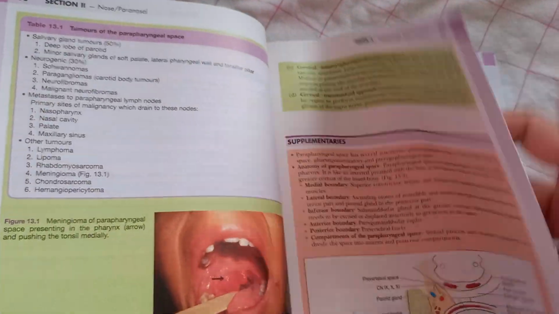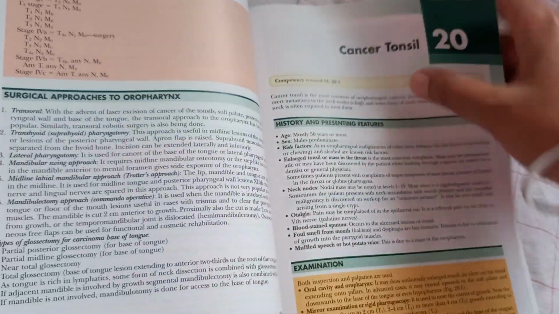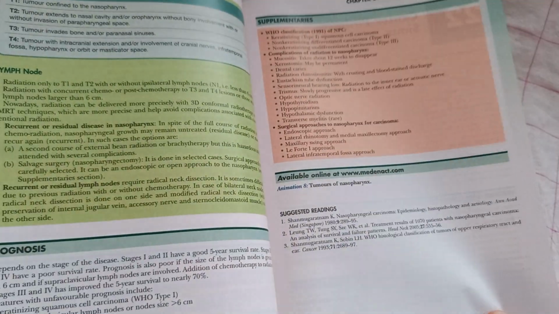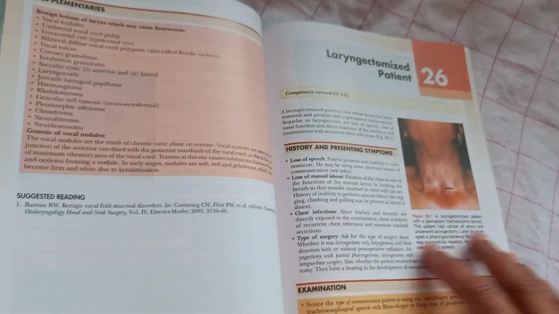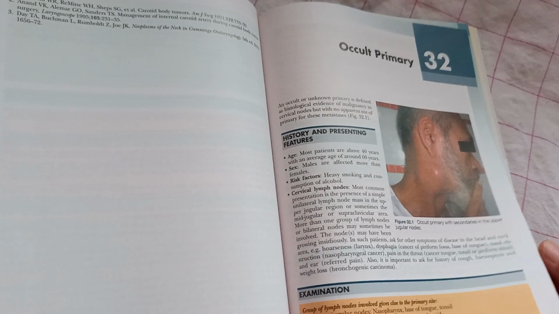So let's flip some pages. I think this book is very useful. What do you think, people? Occult primary. What is an occult primary?